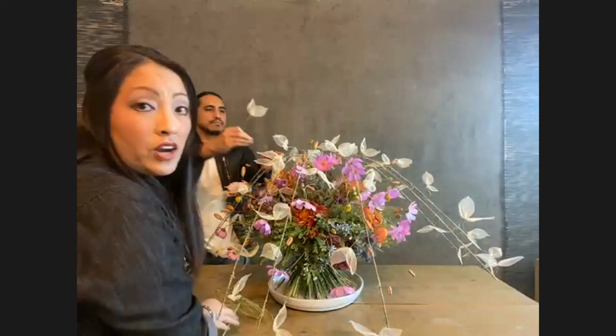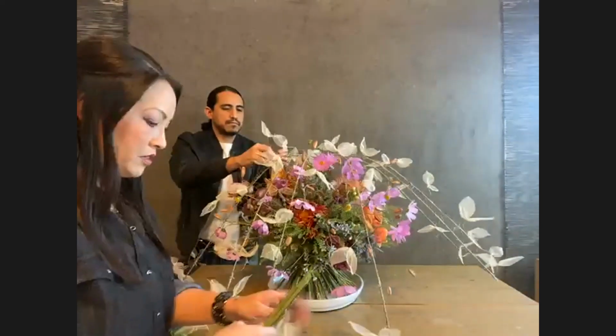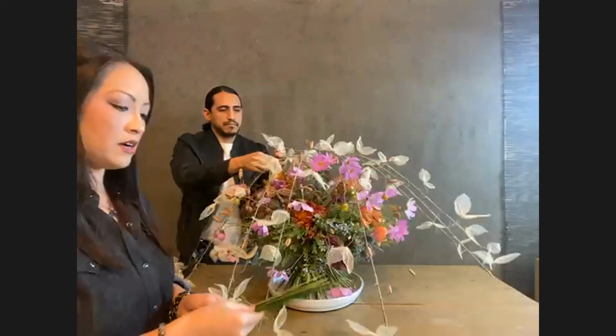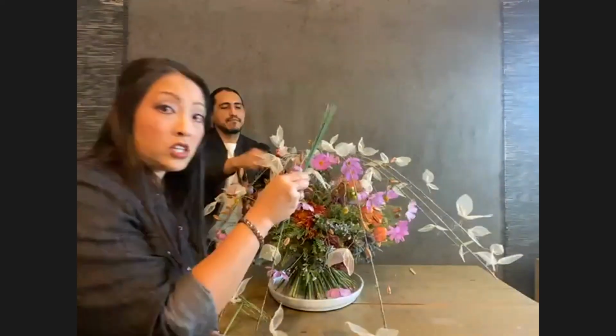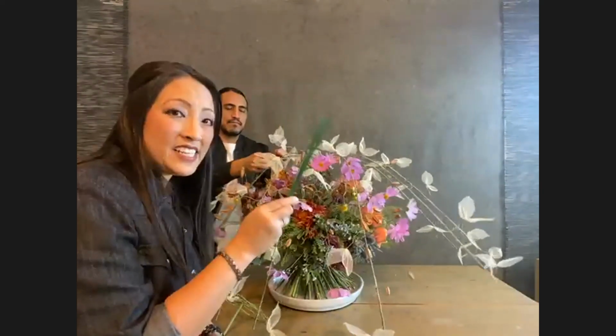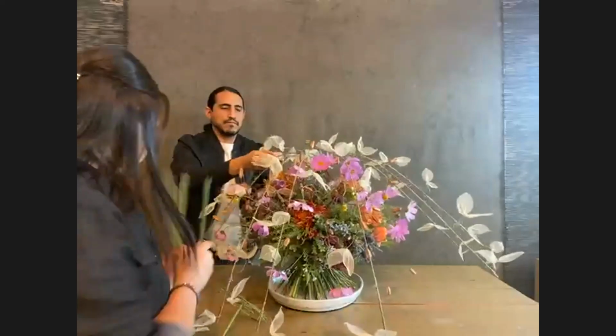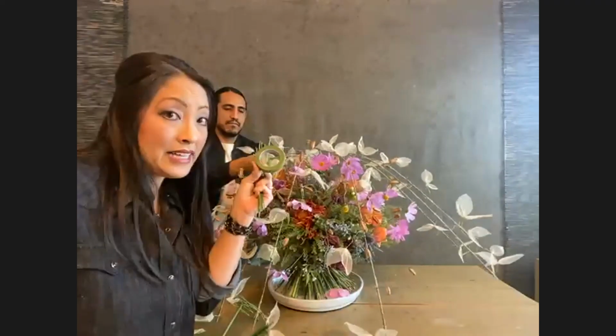And that you can try very easily in your shop. You don't need the special wire or anything. It's just regular green fluorescent wire. This is 18 gauge, that holds really well, and green tape, and that's it.